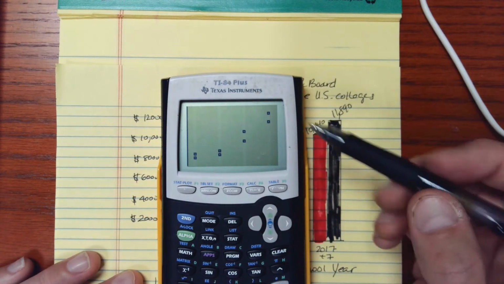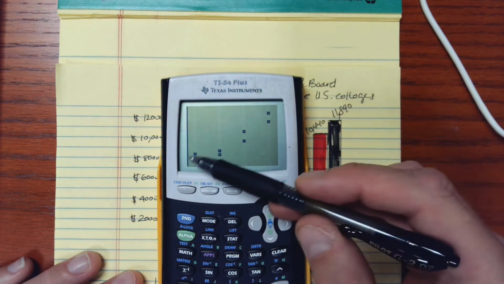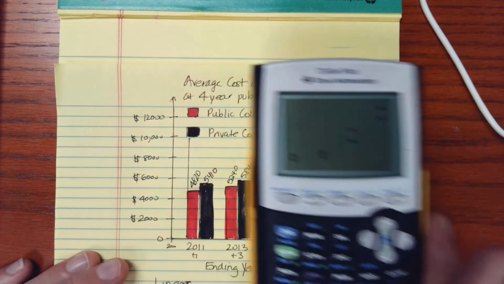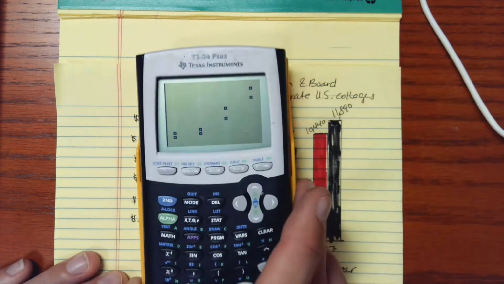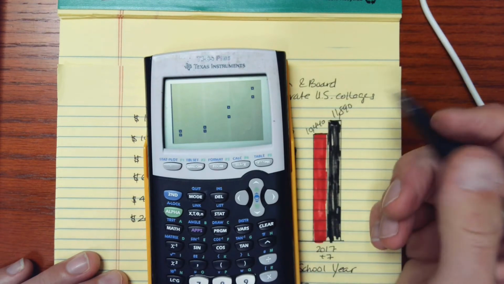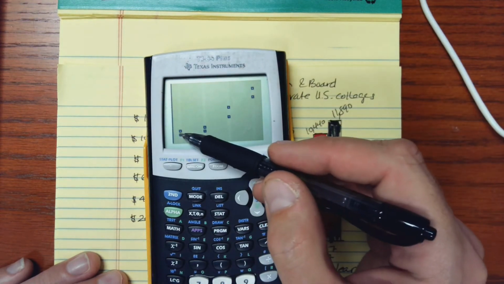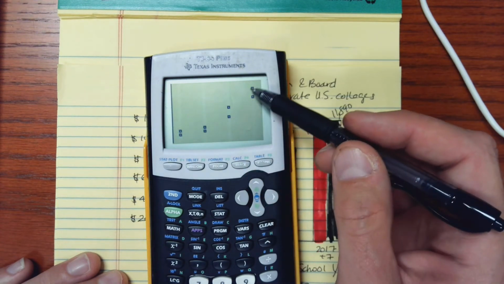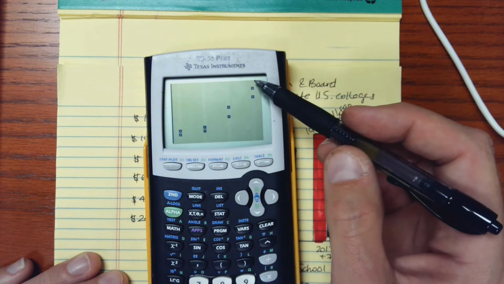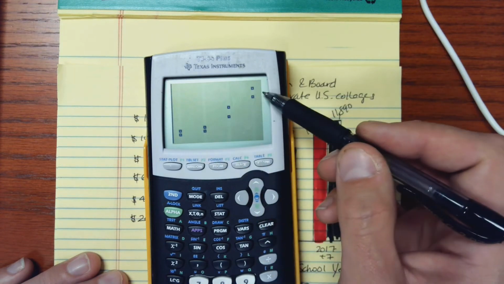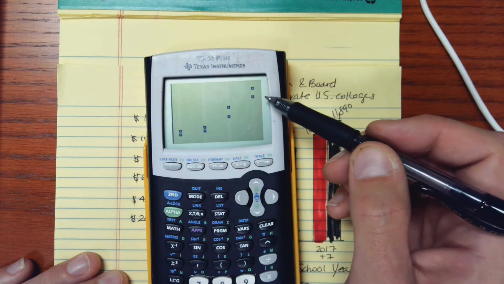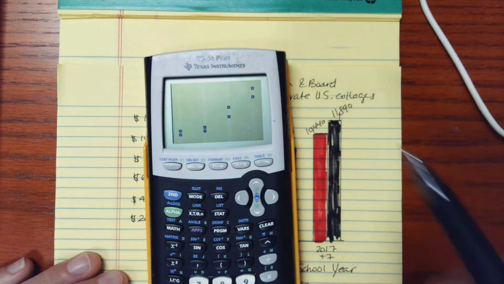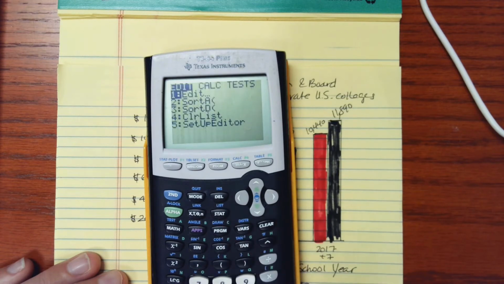So next I'm going to see if I can find a model, a function that will model each of these. Let's start with the public colleges. And I'm going to say, both of these, there might be a slight curve with both of them, so it makes me think that maybe an exponential model would be good. But I'm actually going to do a linear model for the public colleges and then an exponential model for the private colleges. So let's go to our stat options.